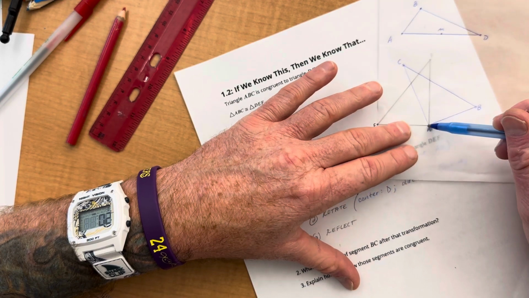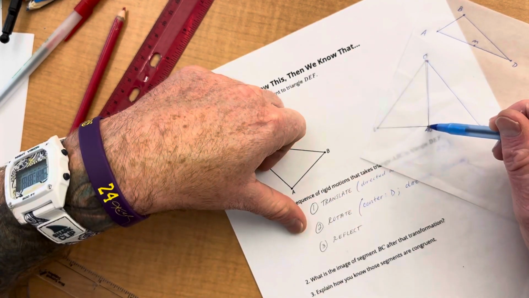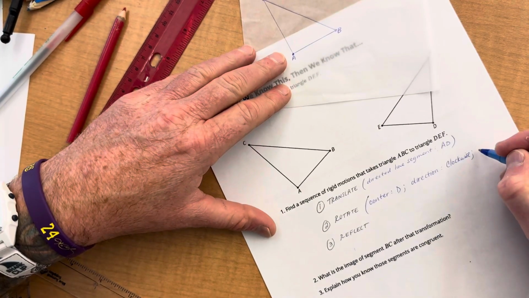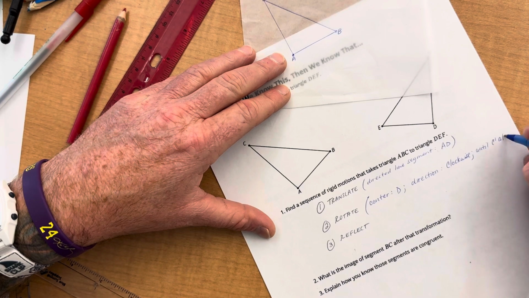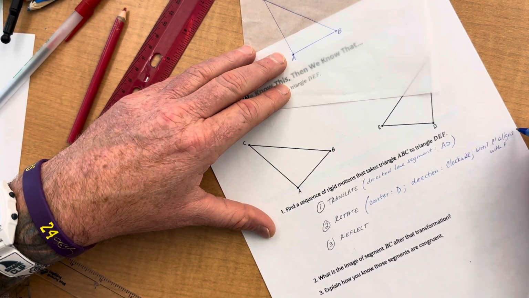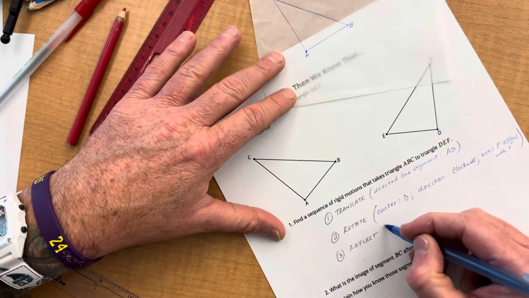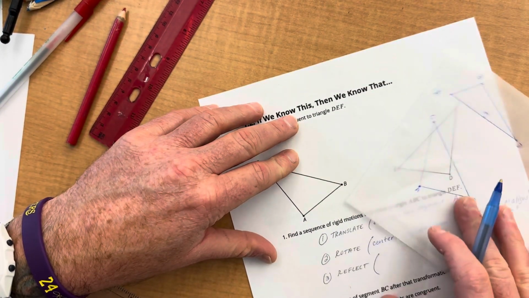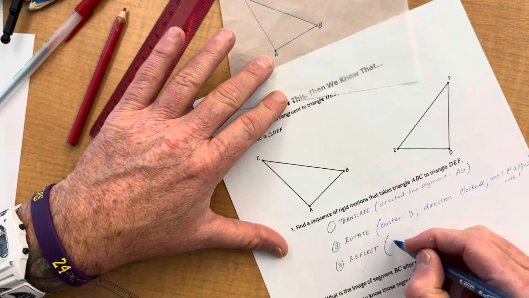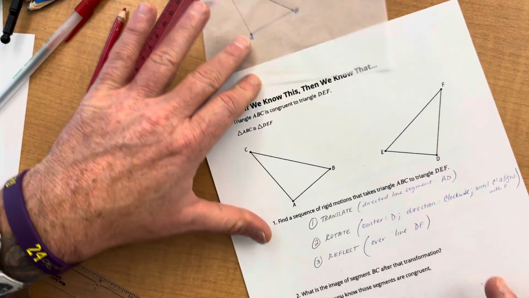Easiest one is until C prime aligns with F. That's what I recommend. So clockwise until C prime aligns with F. That's your move to get here. And then last but not least, you got to talk about the line that we reflected over, which was DF. Over line DF, because that's the mirror. The mirror was DF.